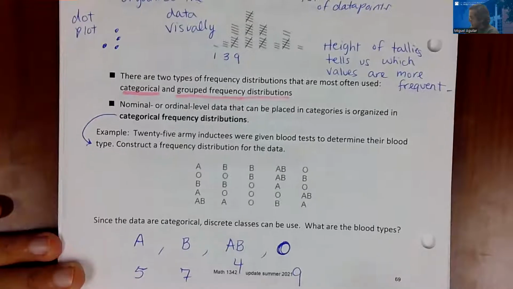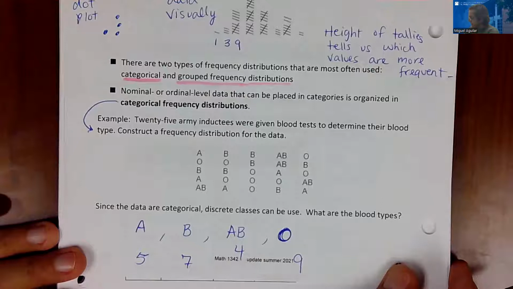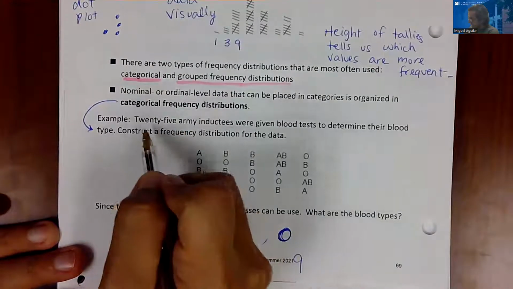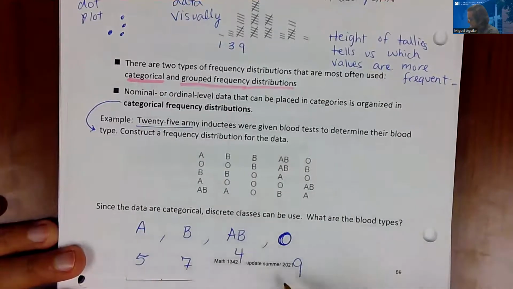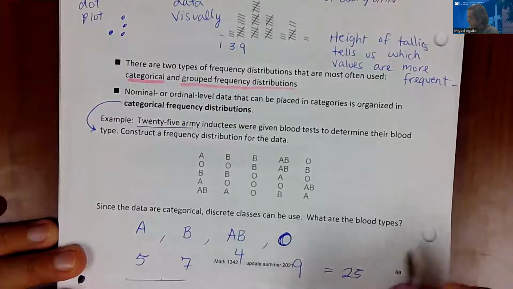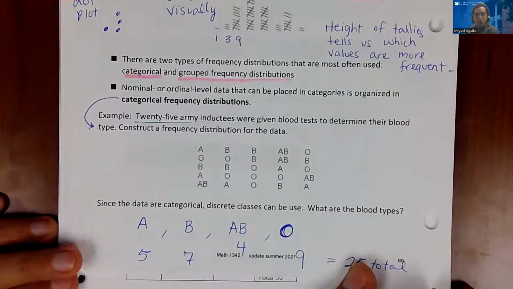Okay, so what is the total number of data values that we have here? Well, if you don't want to do the math, you could just read the example, right? There should be 25. But do these numbers add up to 25? We have 5 and 4 make 9. That would be 18. 18 plus 7 would get us 25. Okay, so that means everything is okay. We're good to move on.